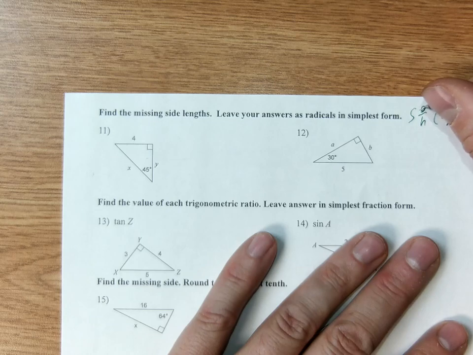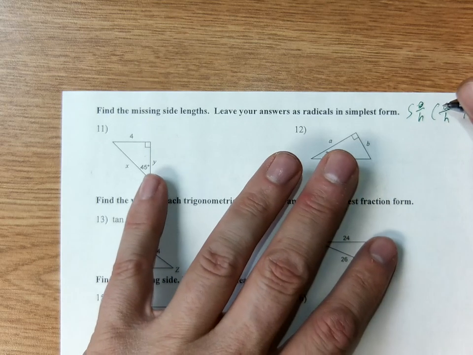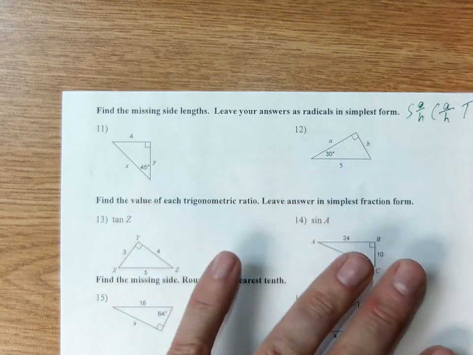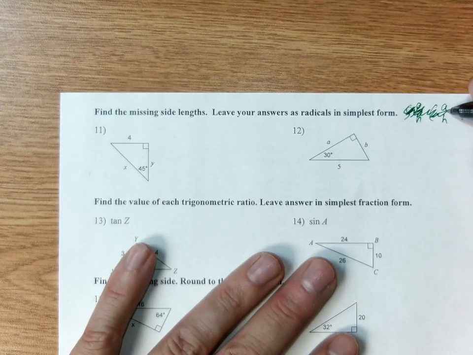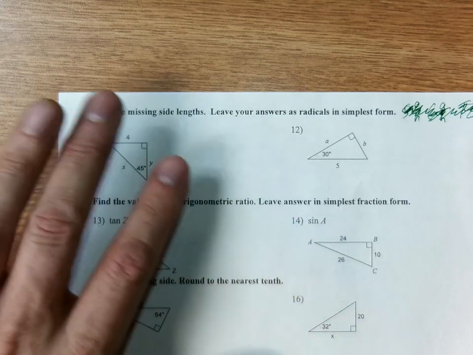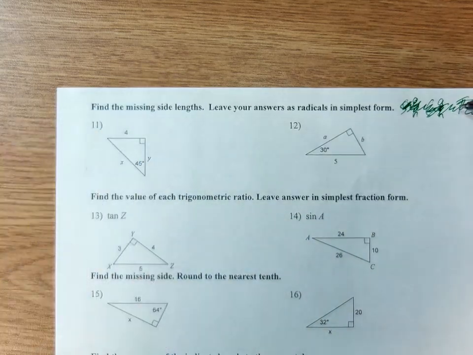SOHCAHTOA. So here, find the missing side lengths. Oh, this isn't SOHCAHTOA, this is the unit triangle, sorry. SOHCAHTOA is next. So here are the unit triangles. We got them on the board.